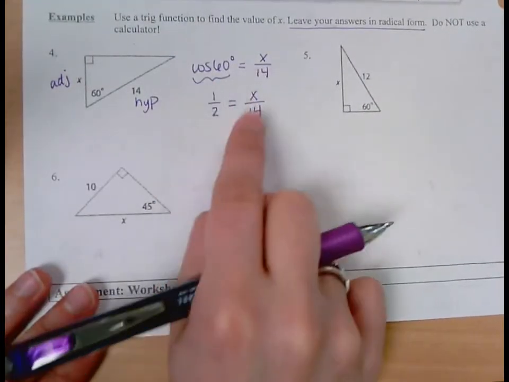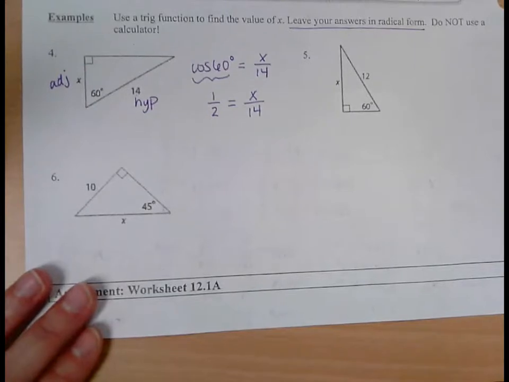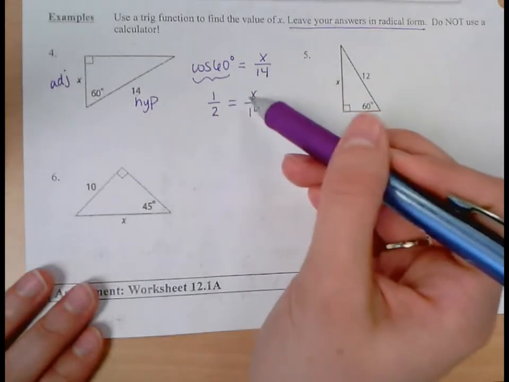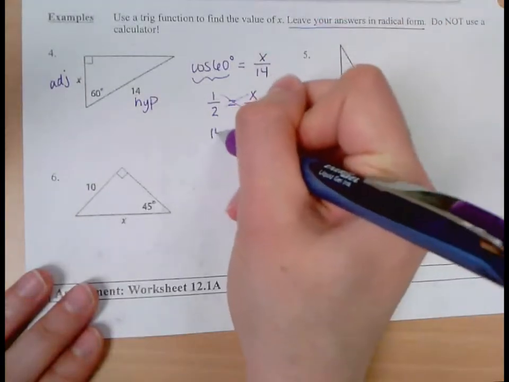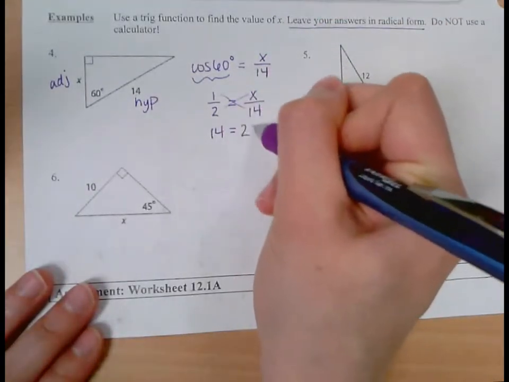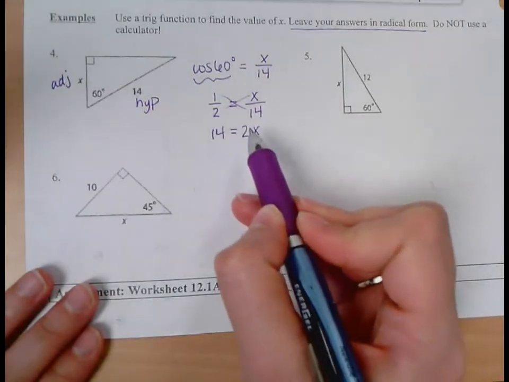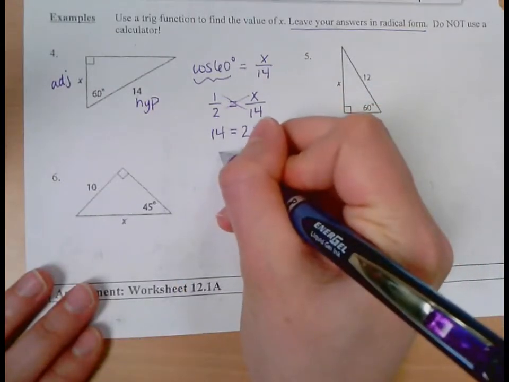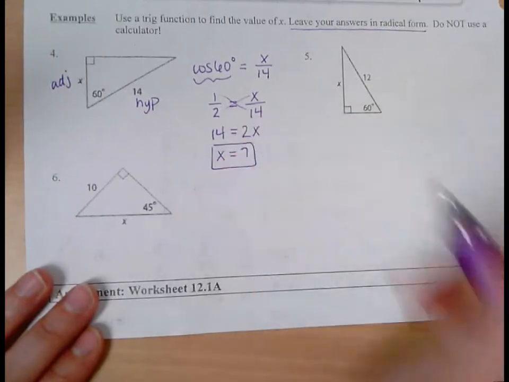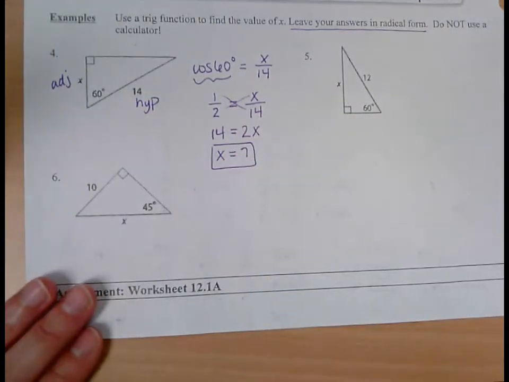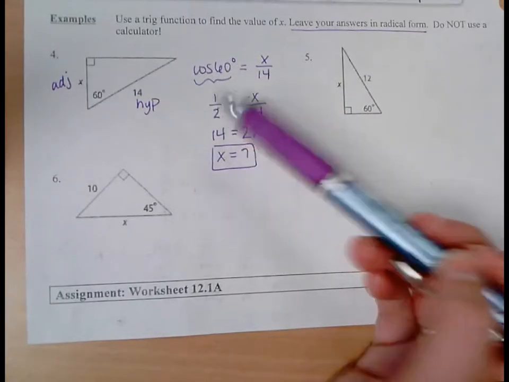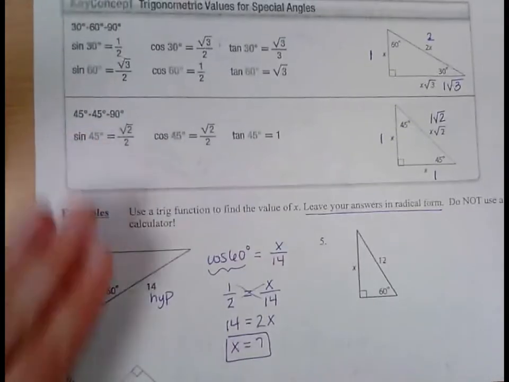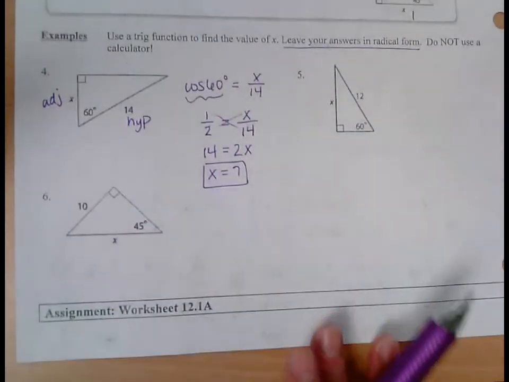And then I can solve this for x, which, how would I do that? I could cross multiply. This is now a proportion, so I can cross multiply. So I have 1 times 14 is 14 equals 2 times x. So 14 equals 2x. Divide both sides by 2, and I get x is 7. Okay, so I know if you typed in a calculator cosine of 60 degrees, it would give you 0.5. But the reason I'm having you use these is if you got something like the square root of 3 over 2, that's not going to show up in the calculator that way.